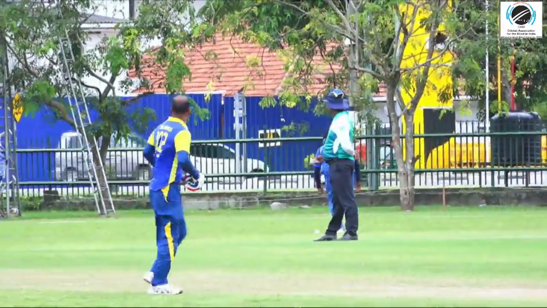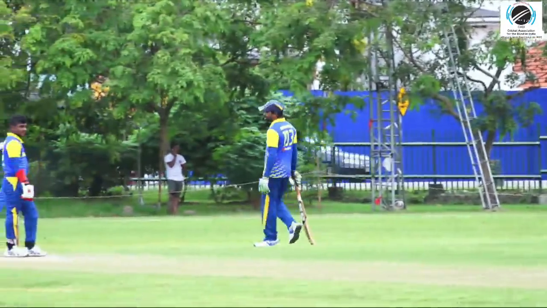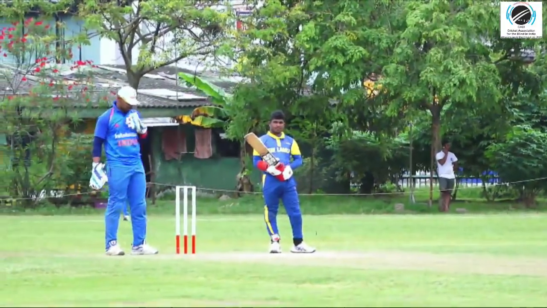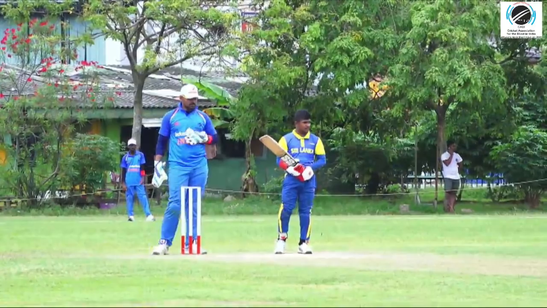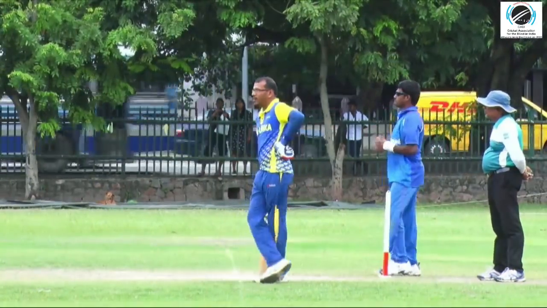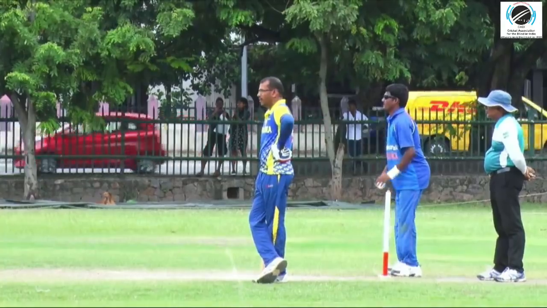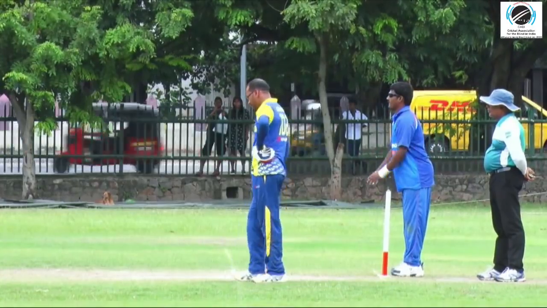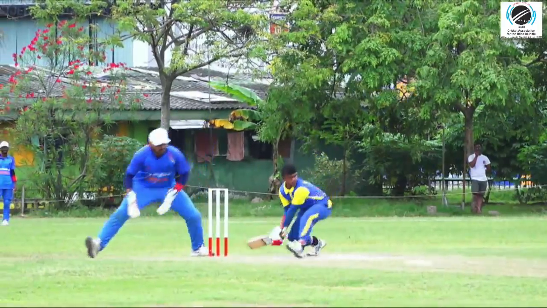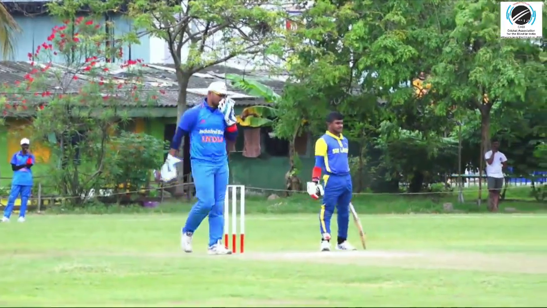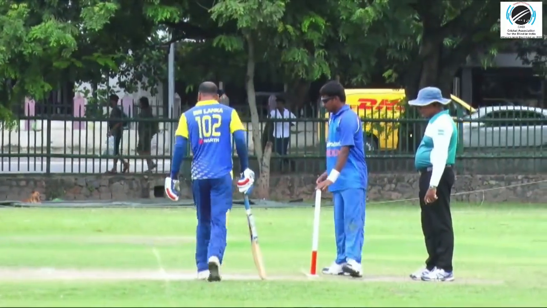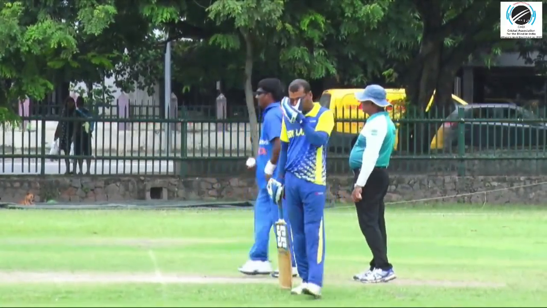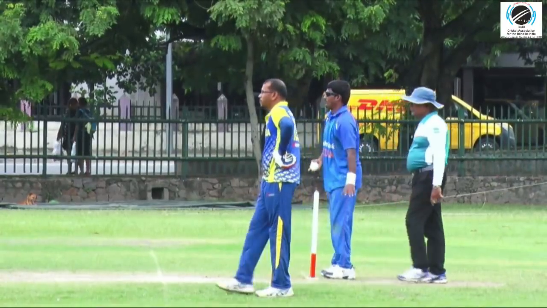This time he pushed for a single, but straight to the fielder and sent back by Tushara. It's a dot ball now. White ball. Score moves on to 183. Amol bowls.